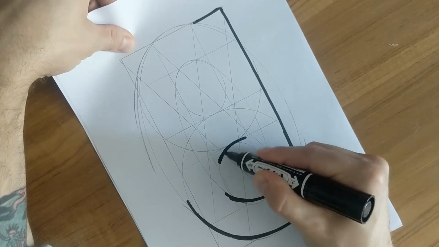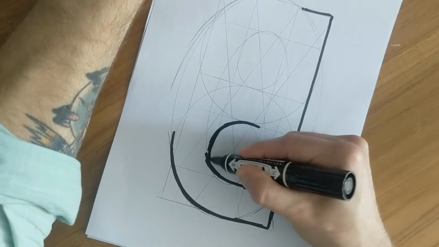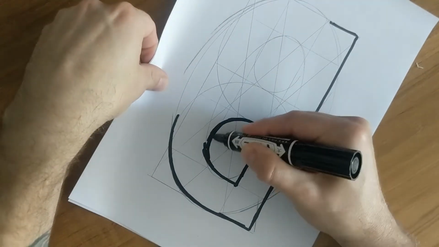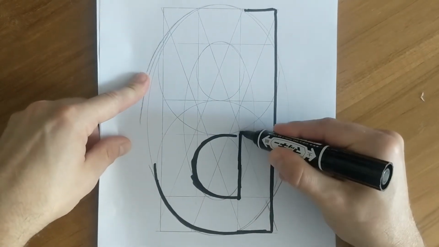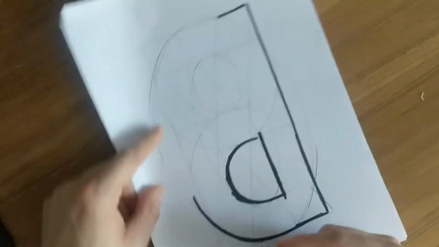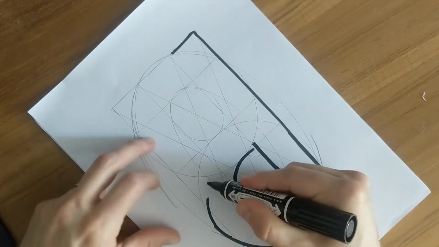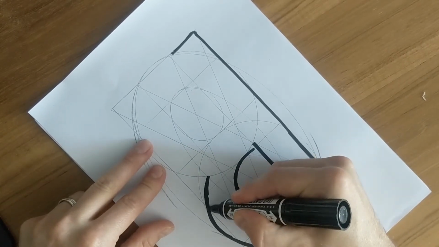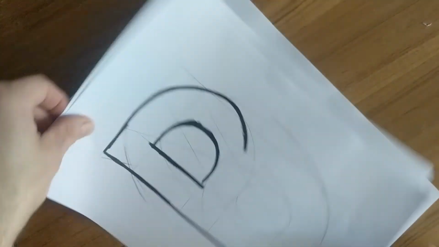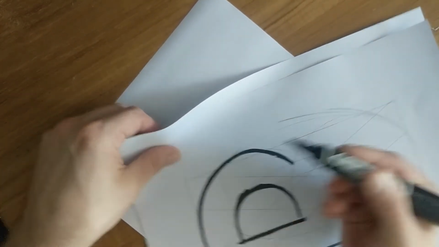So I'm going to pivot it, and kind of just creating that form, just like that. Now I'm going to kind of follow this. I'm not necessarily going to follow this because my letter needs to bend a little bit before we get in this. It looks like I need to add a little bit more in there.